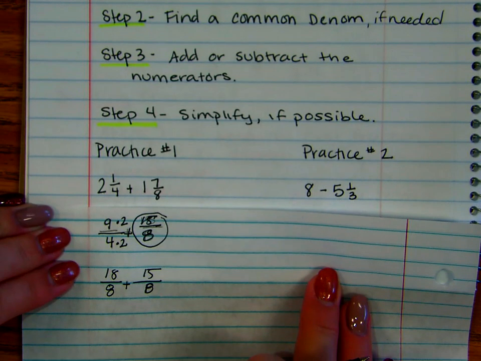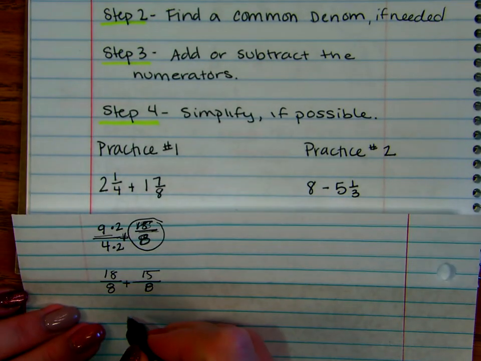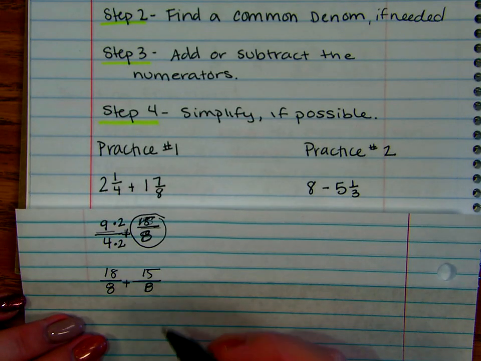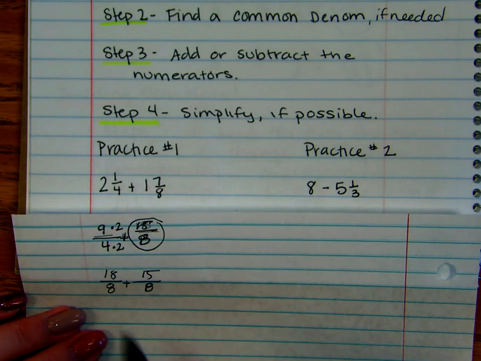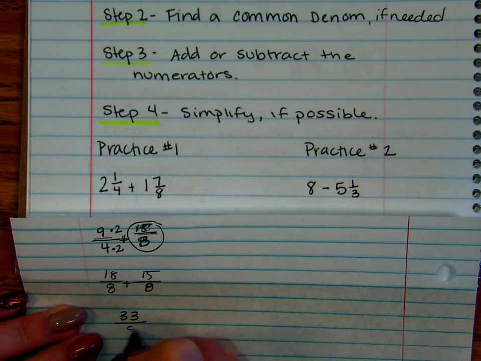Now, my step 3 was that we were going to add or subtract the numerators. So here, I'm going to go ahead and add 18 and 15, sorry about that. And 18 and 15 together are going to give me 33. So I'm going to go 33 over 8.